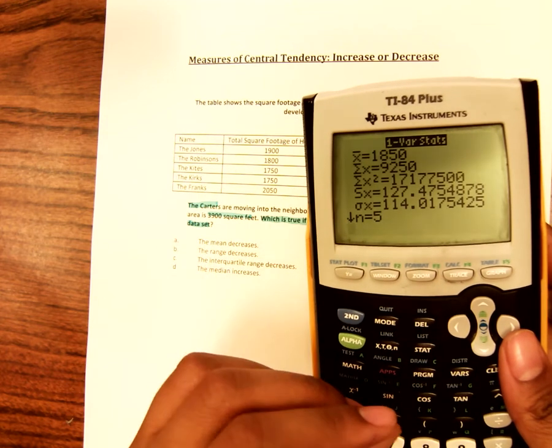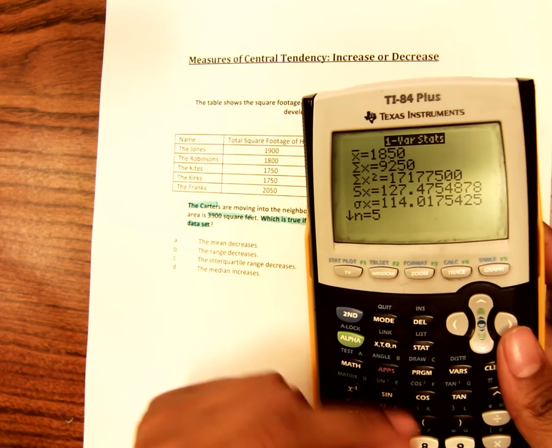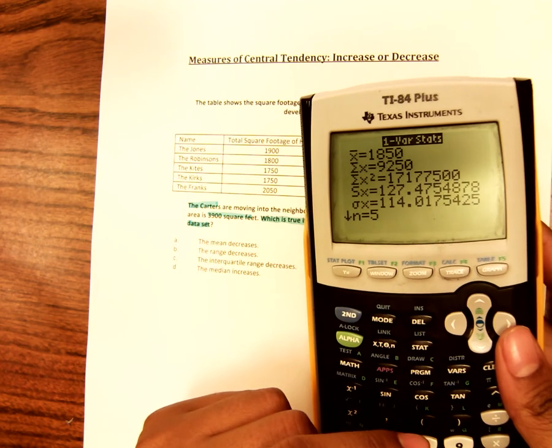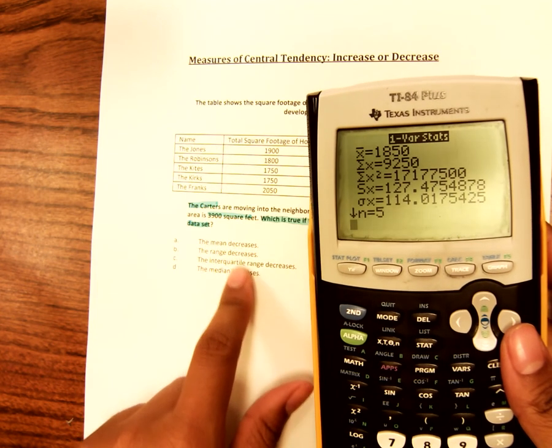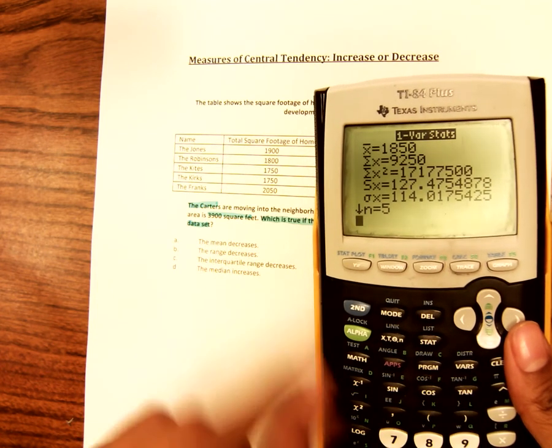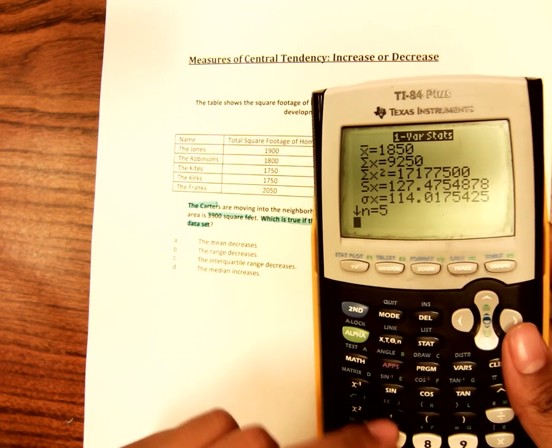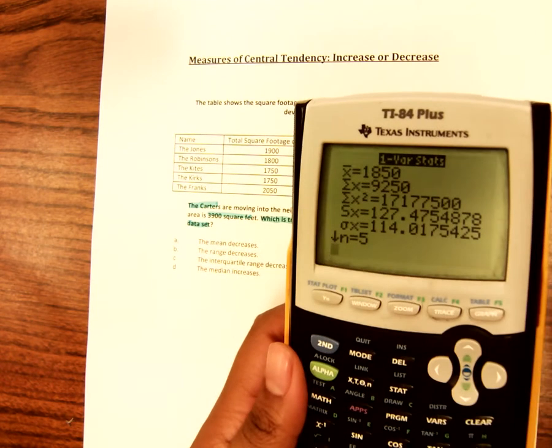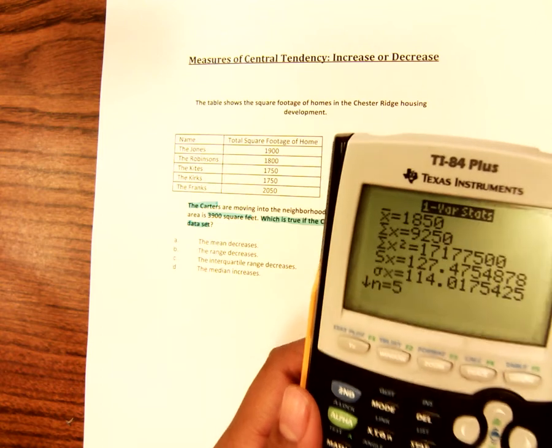Now, as I have all this information, I need to make sure I know my signs. And because I have 4 numbers I need to find based off of my problem, as I find these numbers, I'm going to write them down because I want this as the original data.